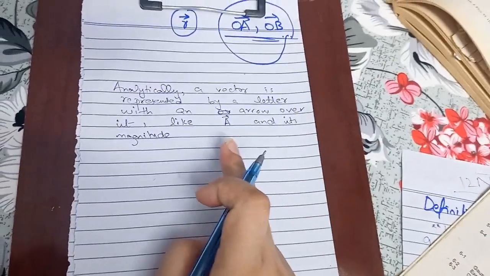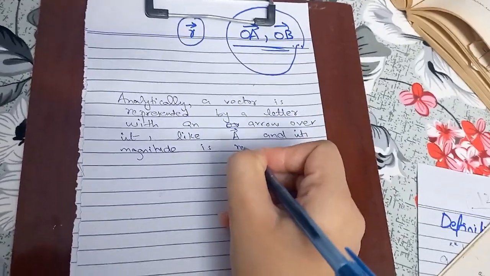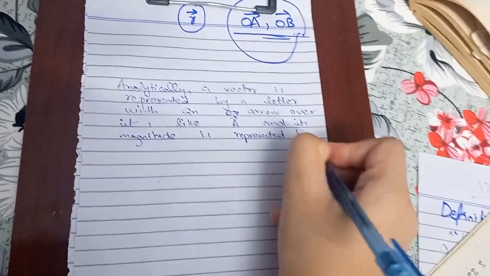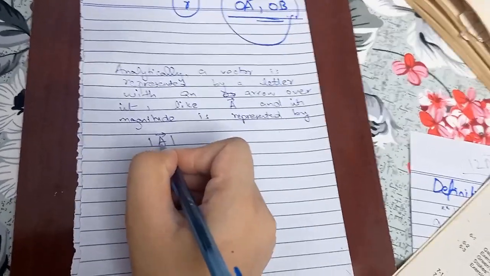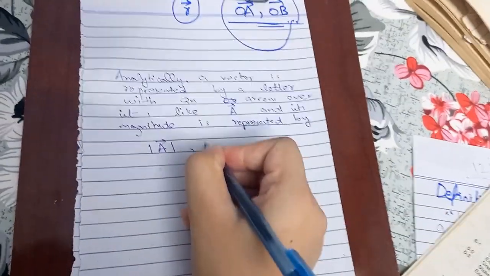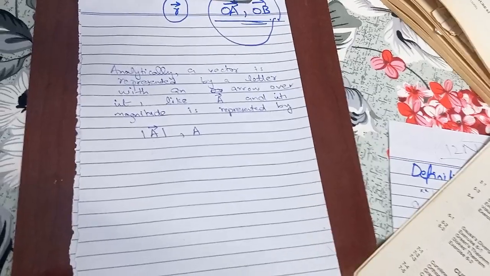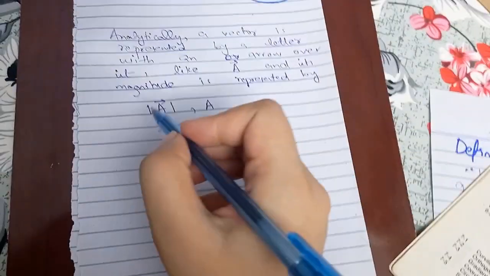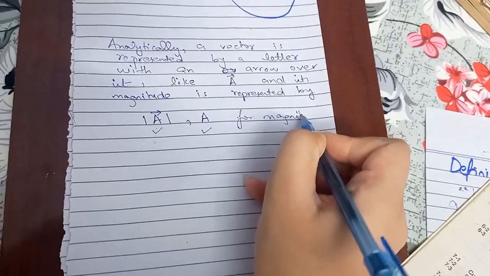since it has a magnitude as well as direction, this is the vector, and its magnitude is represented like that. Okay, these modulus signs around the vector show it is the magnitude of vector A, or by the simple letter A which is not bold and doesn't have an arrow over it, it also shows that it is the magnitude of vector A. So both of these representations are correct for the magnitude of vector A.